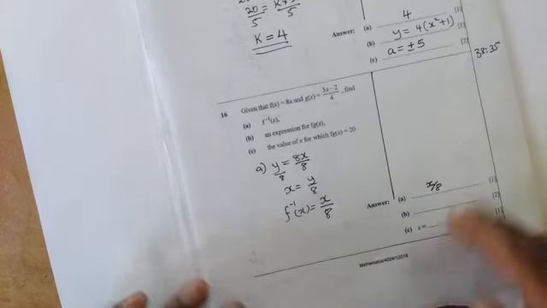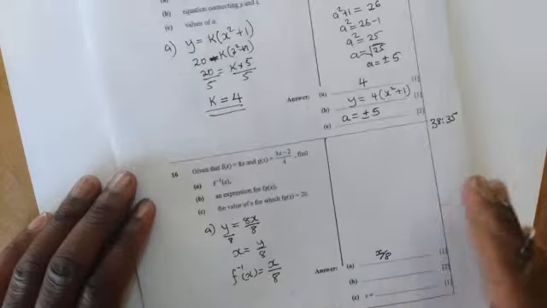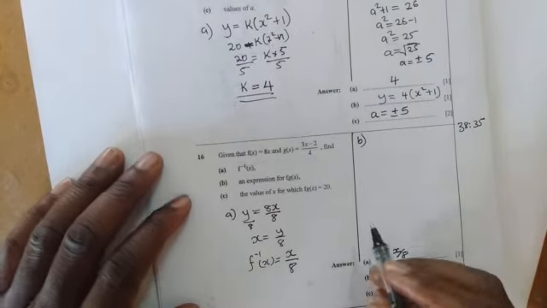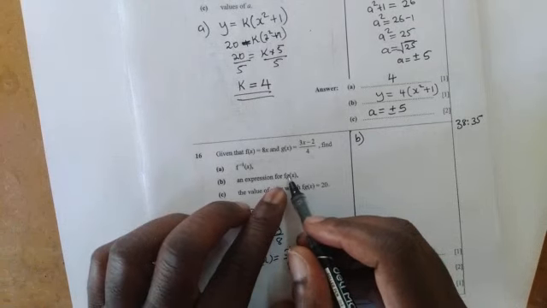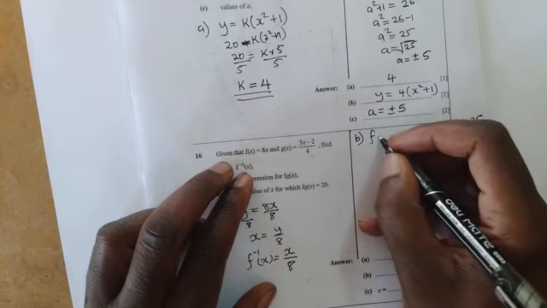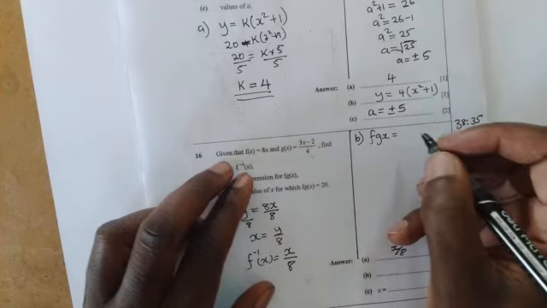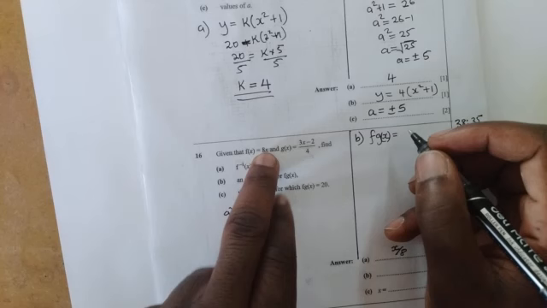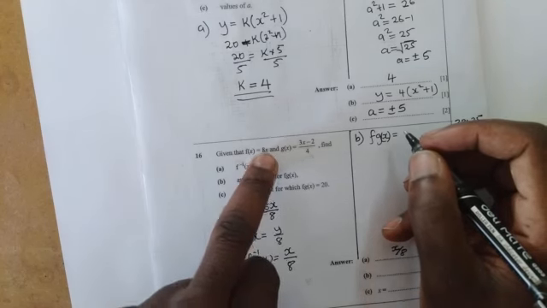Okay. Then we go to b. b is a composite function. So meaning g must go into f. Okay. f(g(x)). Where there is x in f, we must put g.